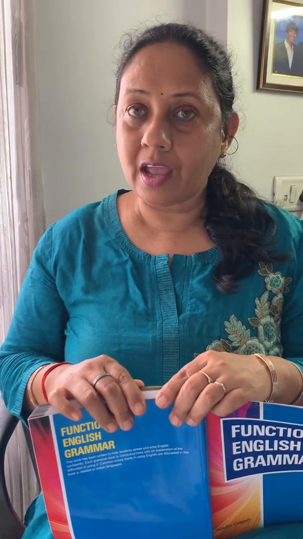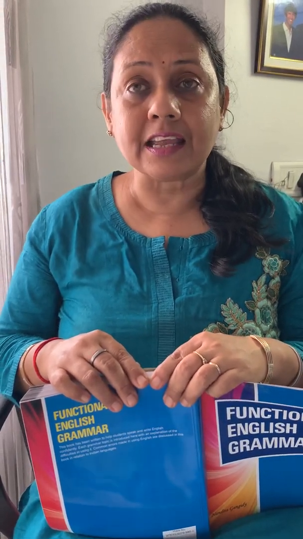Example, anger. When you get angry, then what happens? Your whole body changes color. So you are feeling it. But can you touch anger? No. So anger, love, laughter, joyous, jealousy, all these are abstract nouns. Abstract means something that you feel, and that you cannot touch.